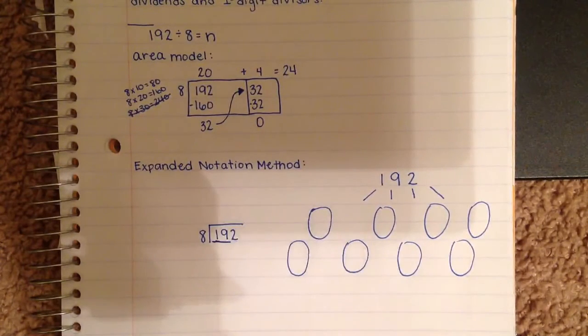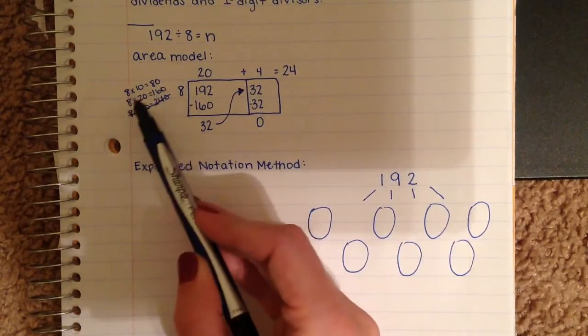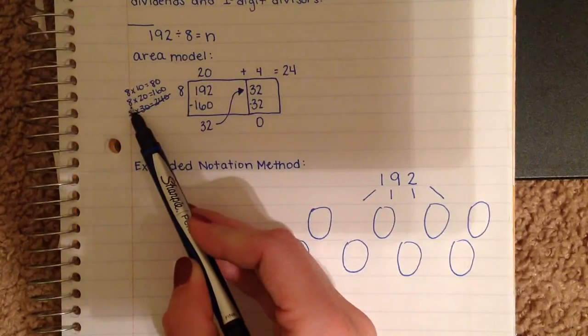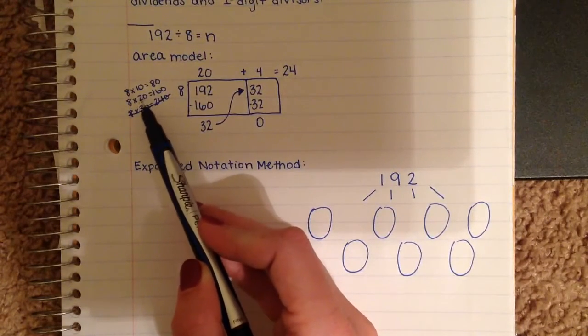I have 19 tens. Do I have enough ten sticks to give each of my 8 groups at least 1 or at least 2 ten sticks? Well, yes. And we know that from our area model. We knew that we were able to give each of our 8 groups 20 pieces, which is equivalent to 2 tens.